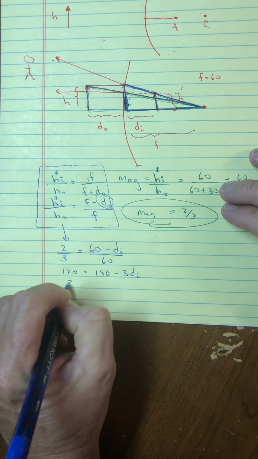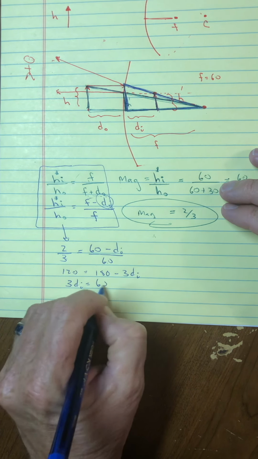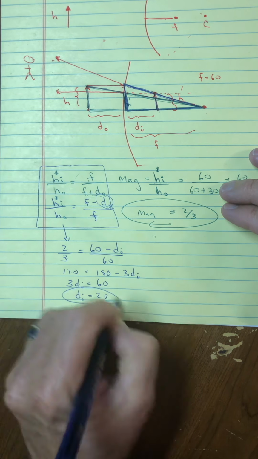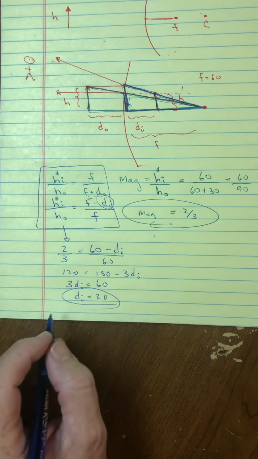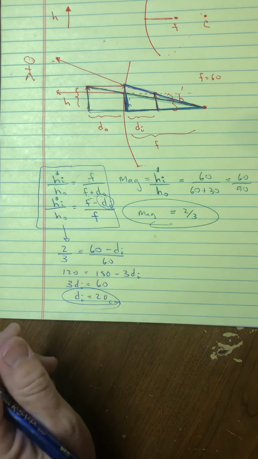I'll move that over to here. That's 3 times distance of image. I'll move the 120 over, so that's 60. And then I'll divide both sides by 3, and I get an image distance then of 20. And we're in centimeters, so 20 centimeters. Yay, hope that helped.